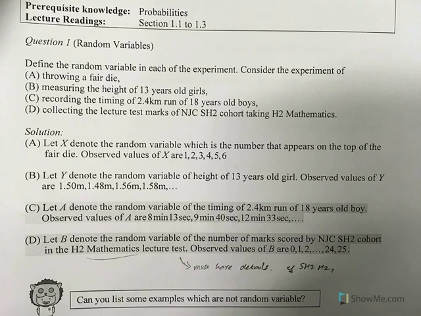So how about collecting the lecture test marks? That one is discrete random. Can be discrete. So can you list some? All these are what we call random variables. Can be discrete, can be continuous.